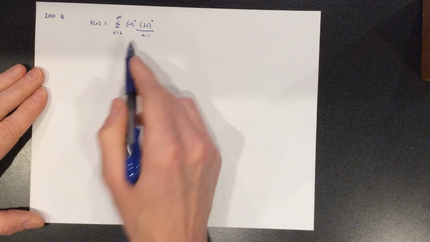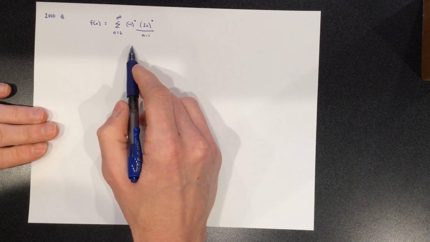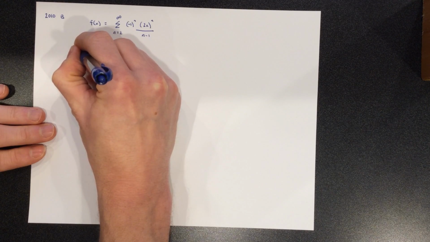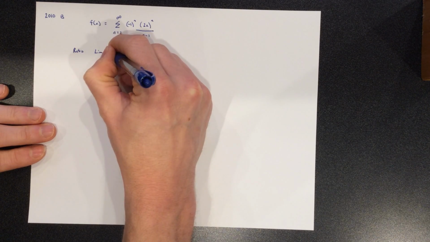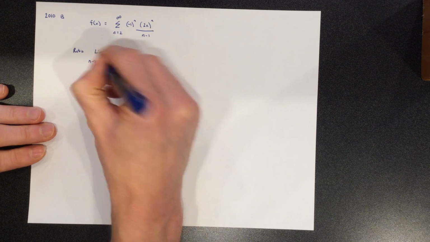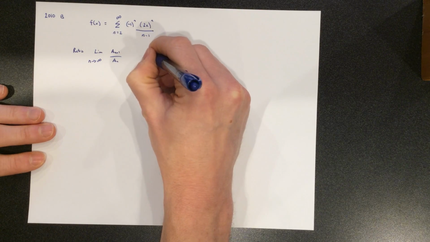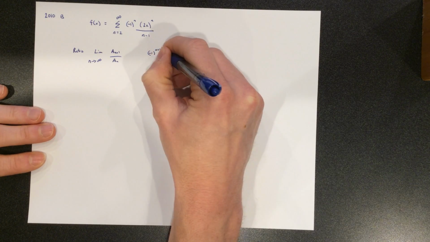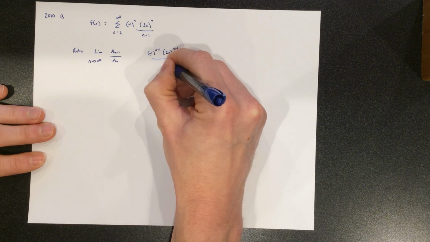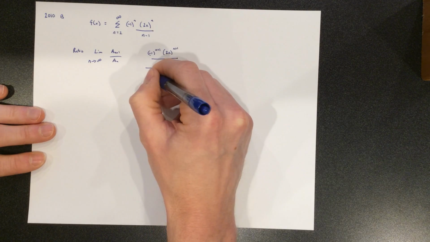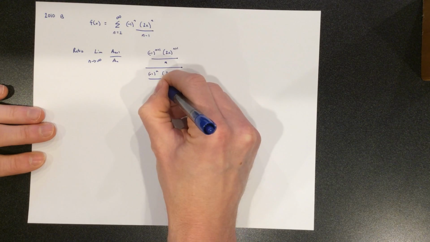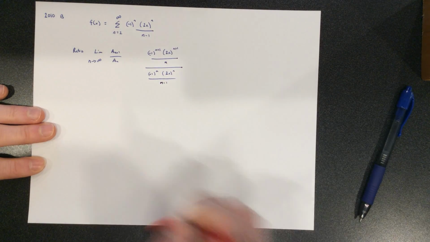Okay, so here's f of x and we want to find the interval of convergence, which means we want to do the ratio test. The ratio test has us look at the limit of a to the n plus 1 over a to the n as n goes to infinity. So we're going to look at negative 1 to the n plus 1, 2x to the n plus 1, over adding 1 to n minus 1 just gives you n, all over negative 1 to the n, 2x to the n over n minus 1, and we're going to look at that limit as n goes to infinity.